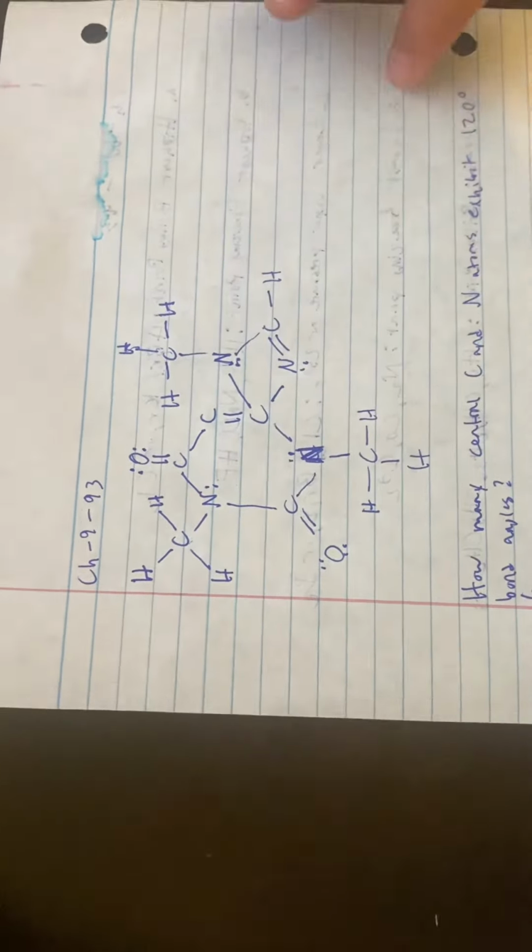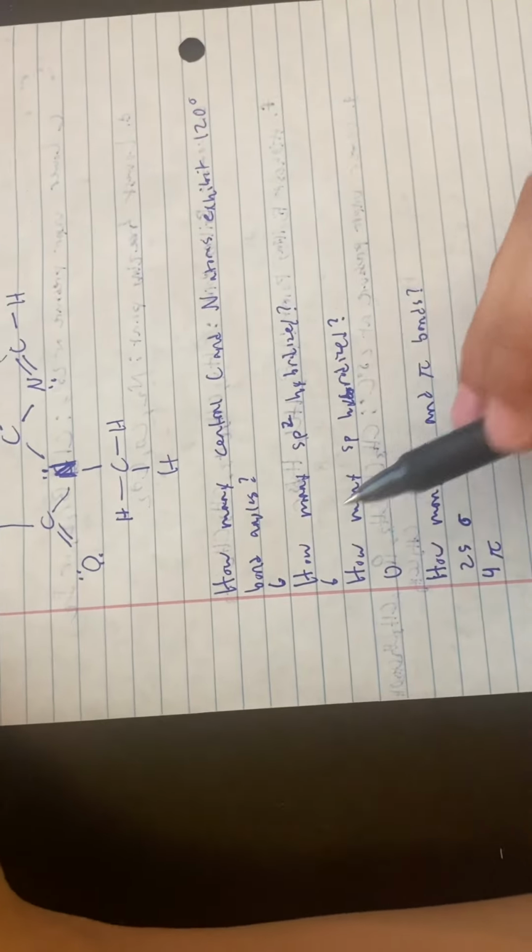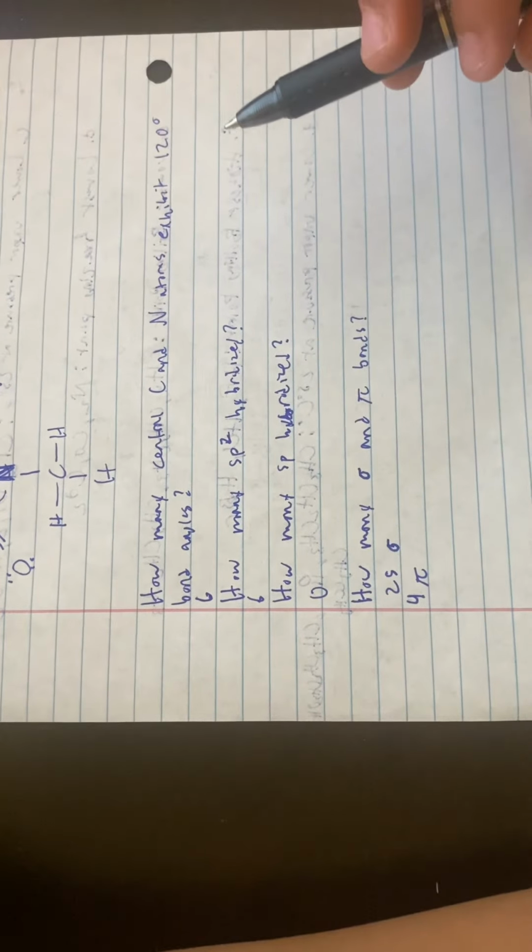Next, we have Chapter 9, Question 93. We have this computer-generated model of caffeine. Now, this is the Lewis structure for this model, and these are the questions. We have to ask ourselves, how many central C and N atoms exhibit 120 degree bond angles?